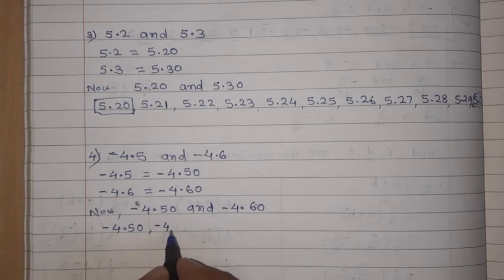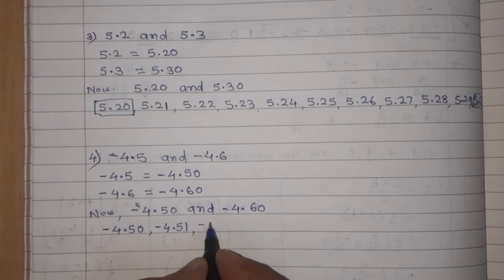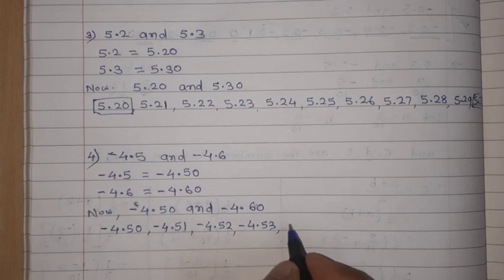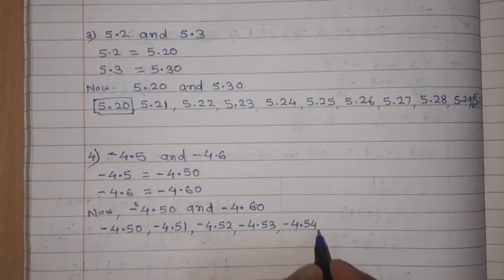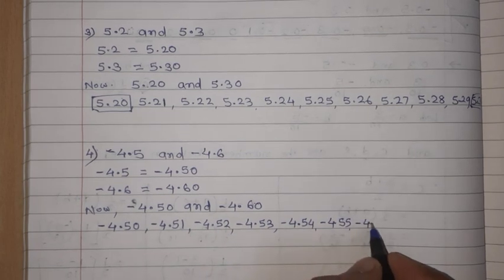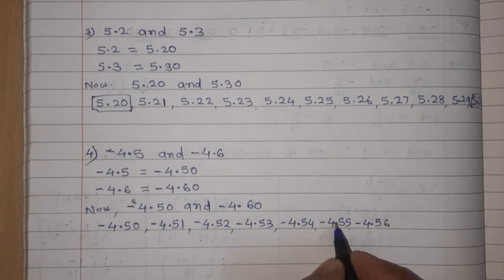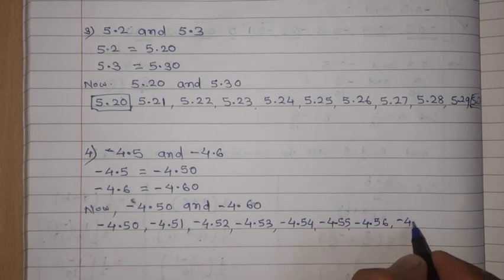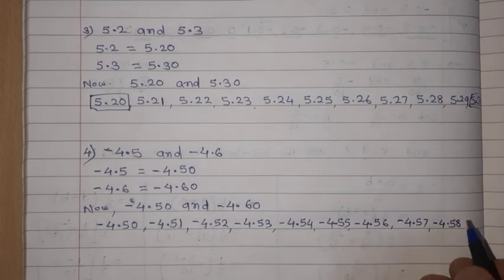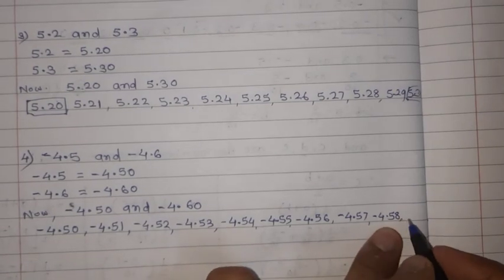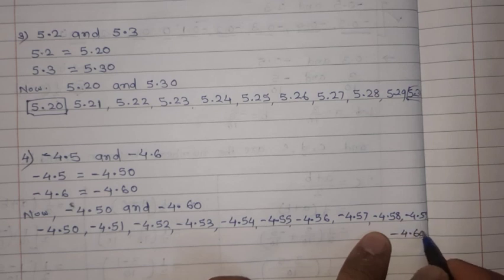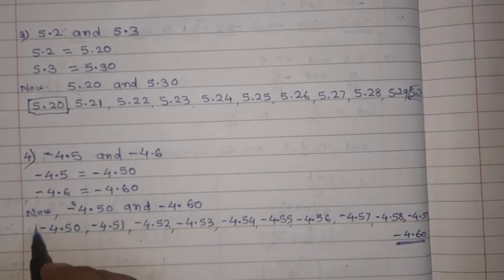Second will be minus 4.51, minus 4.52, minus 4.53, minus 4.54, minus 4.55, minus 4.56, minus 4.57, minus 4.58, minus 4.59, and minus 4.60.